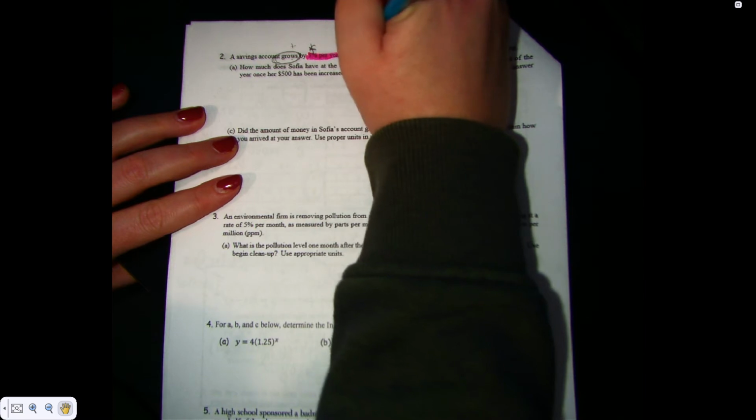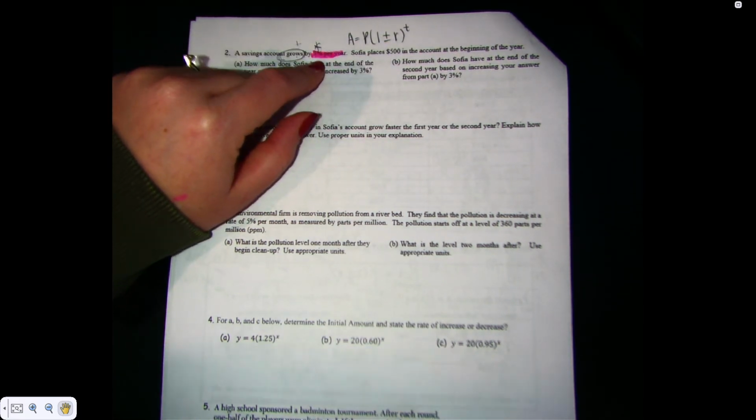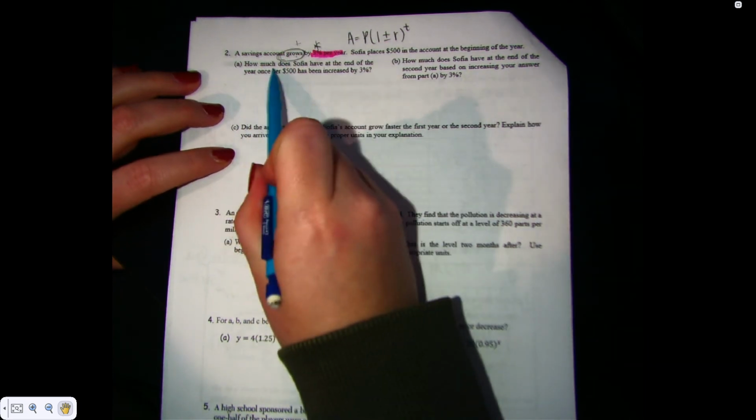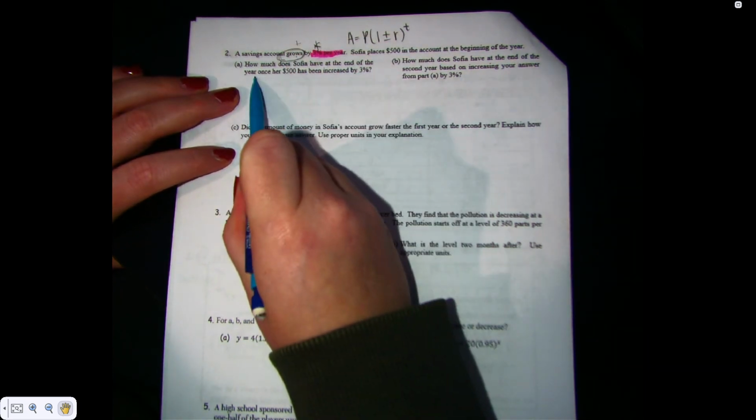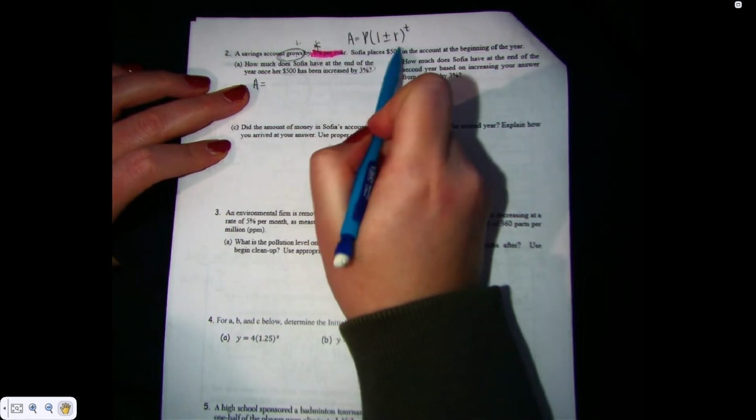All people won the race together. Okay, because this R is the rate, this 3%, okay? So how much does Sophia have at the end of the year once her 500 has been increased by 3%? Okay, how much? So the amount. How much does she have? Well, the amount in her account. P is the principal, or what she starts with. So she started with 500. Parenthesis 1 is part of the equation. Do not get rid of that.